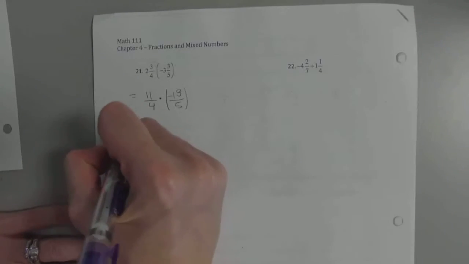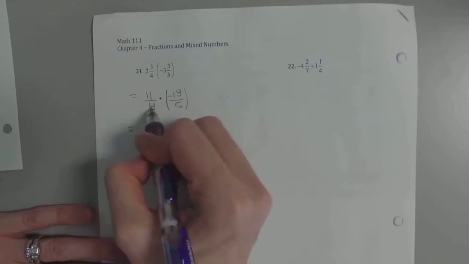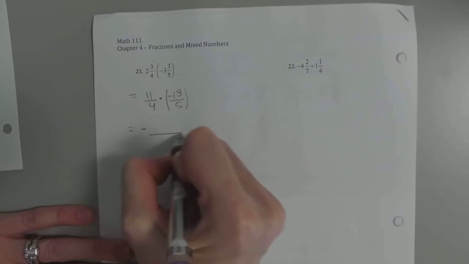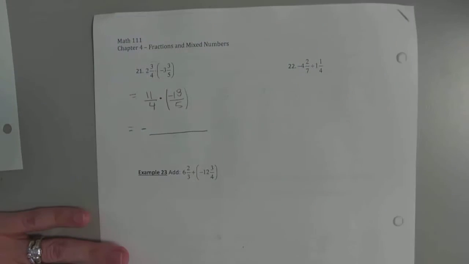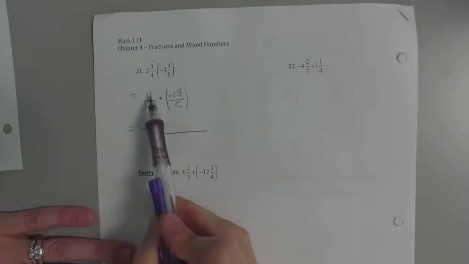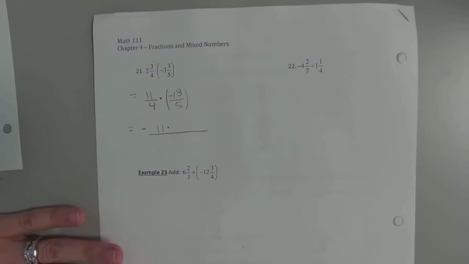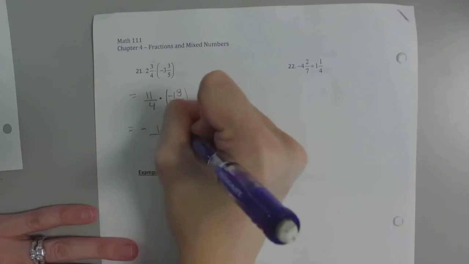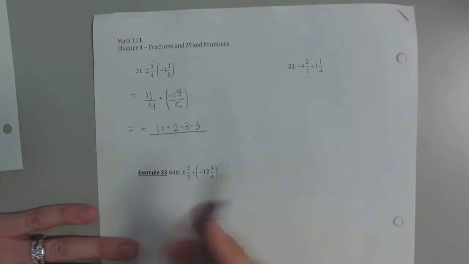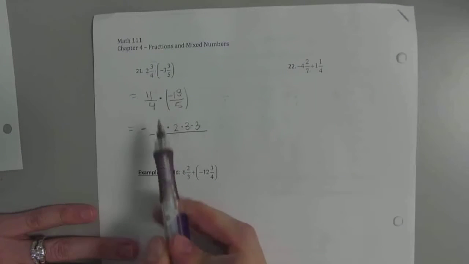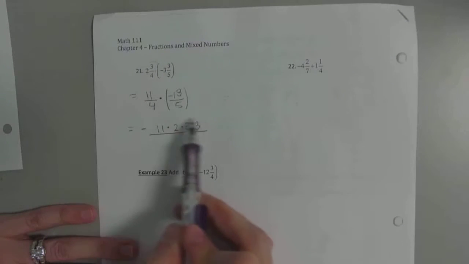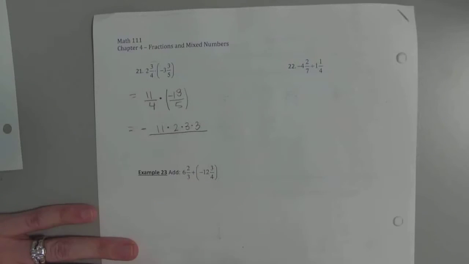At this point, what I do, and you do not have to do it this way, but I do, I just make the whole thing negative. So a positive times a negative is a negative. So I'm just putting a negative out in front. And then remember, I'm just multiplying straight across. So what's 11 broken down? 11. What's 18 broken down? 2 times 9, but what is 9? 2 3s, right? So this is 2 times 3 times 3. So does everybody see my negative in front, my 11, and then my 18?